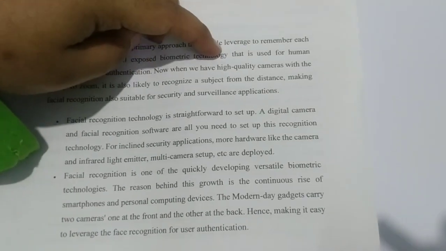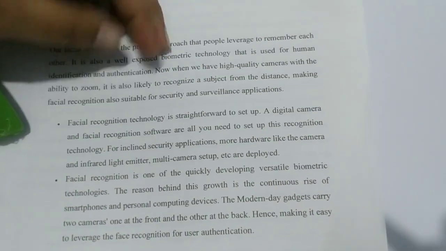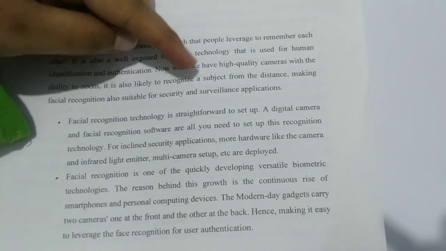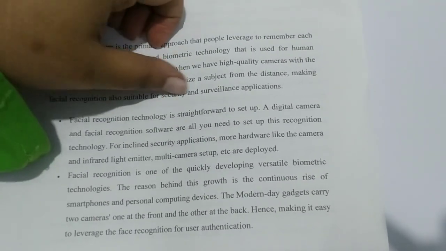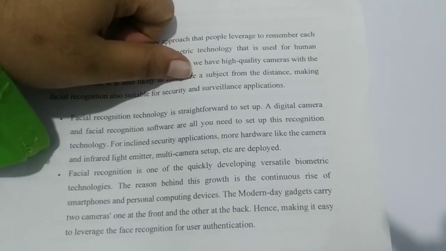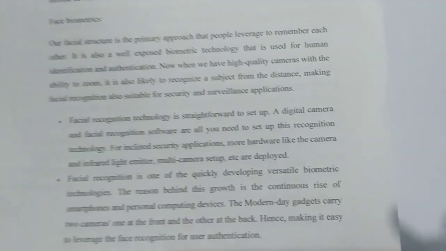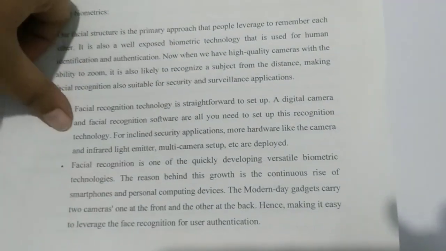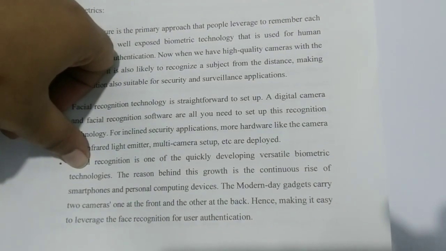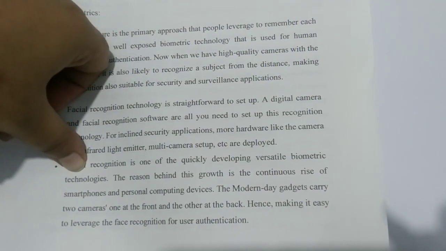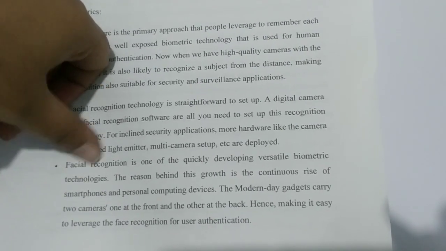As I said, it is used with high quality cameras, with the ability to zoom and the ability to recognize a subject from a distance, making facial recognition suitable for security and surveillance applications. So under face biometric, facial recognition technology is one of the currently developing versatile biometric technologies.